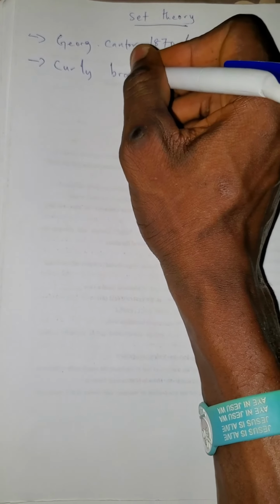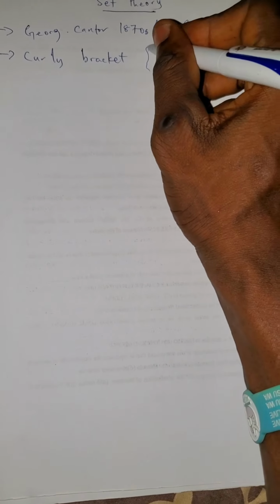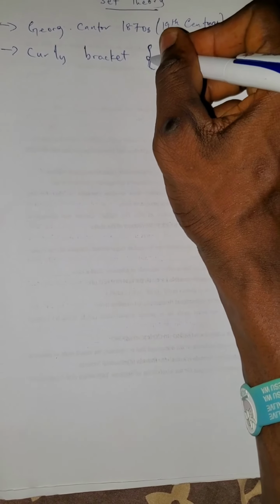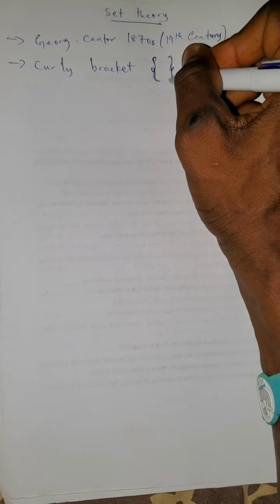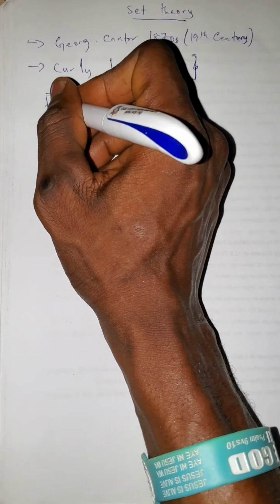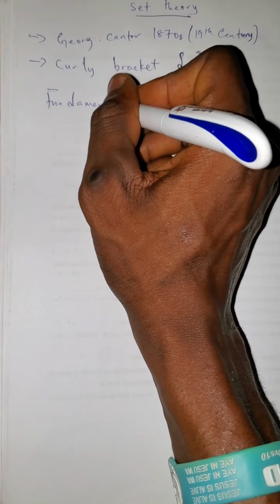Now, let us continue. The elements of a set are put inside a bracket called a curly bracket, and there is the symbol. This is the curly bracket.